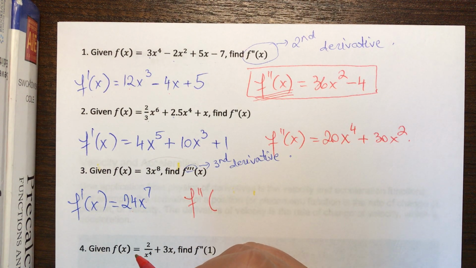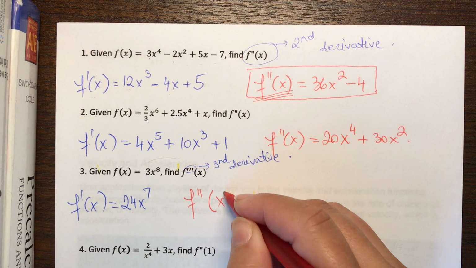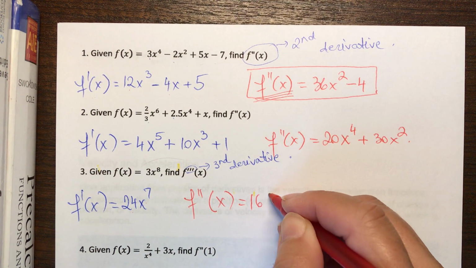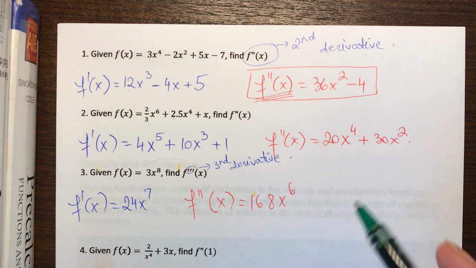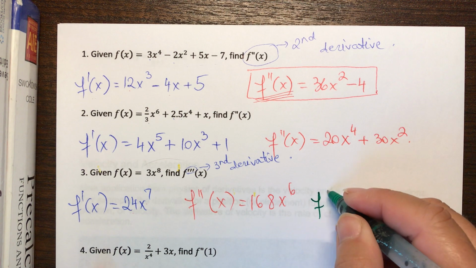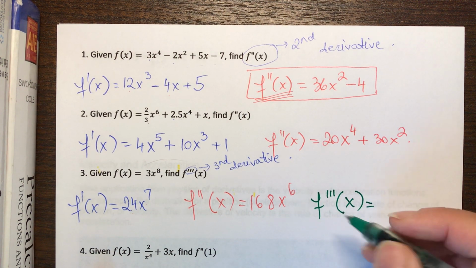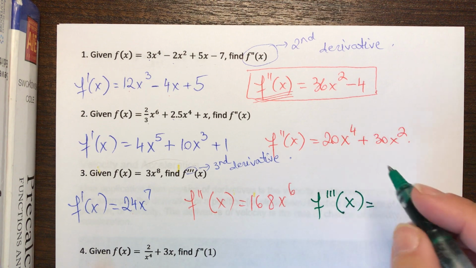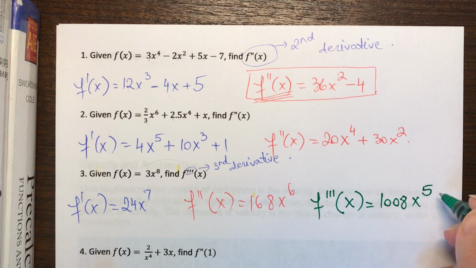Let's see, is that 168x to the 6? Then I wanted one more. The third derivative is 168 times 6, which is 1008x to the 5th.